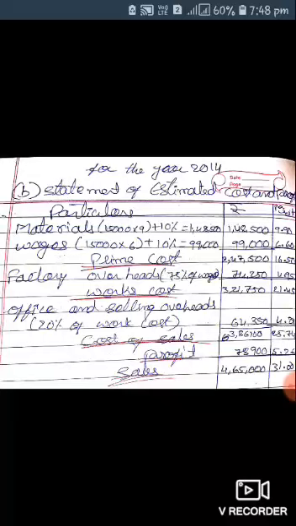As we calculated, 9 rupees per unit is multiplied with 15,000, and they are saying that the price could be increased by 10%. So after adding the 10% increase, 1,48,500 is the materials cost in 2014, and the cost per unit is 9.90.